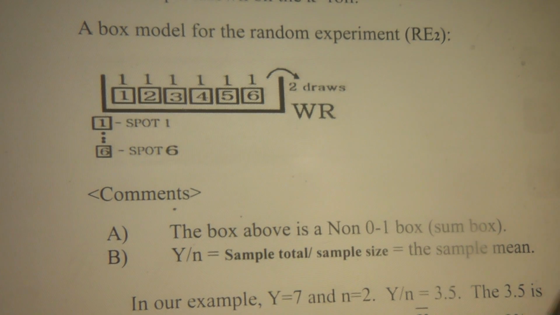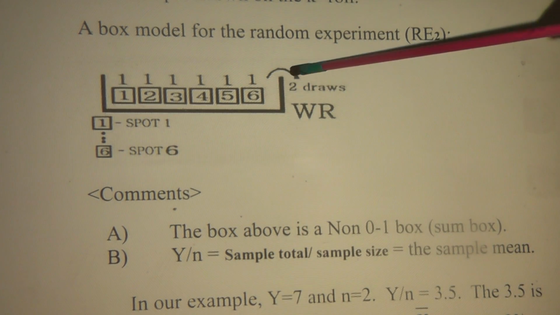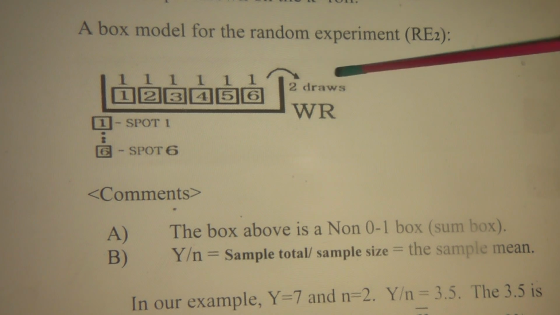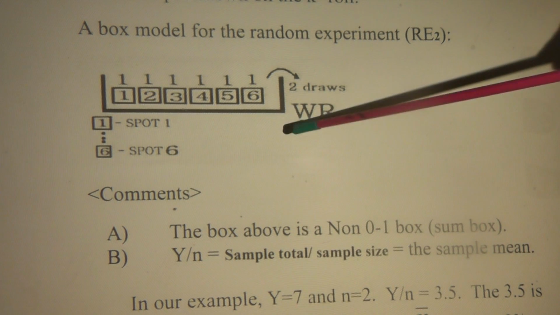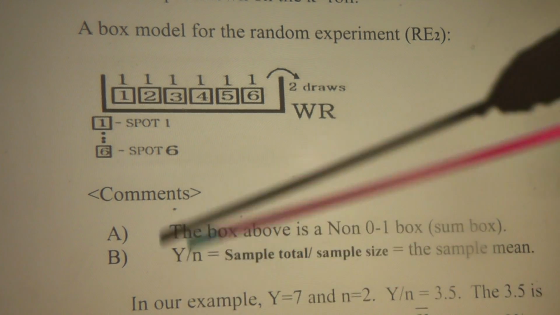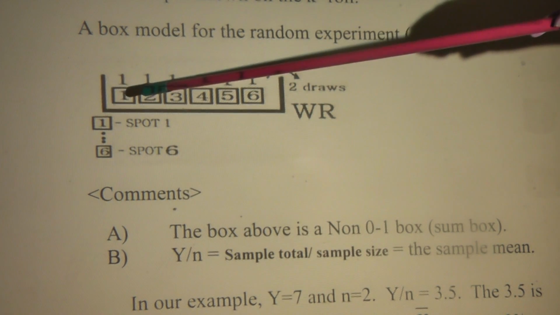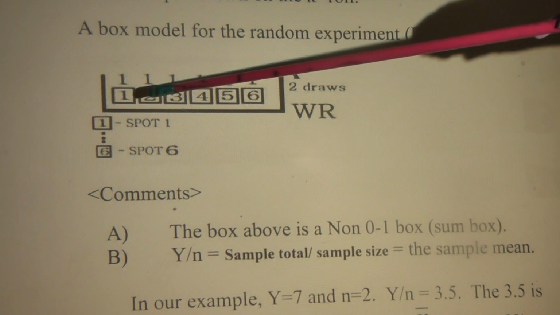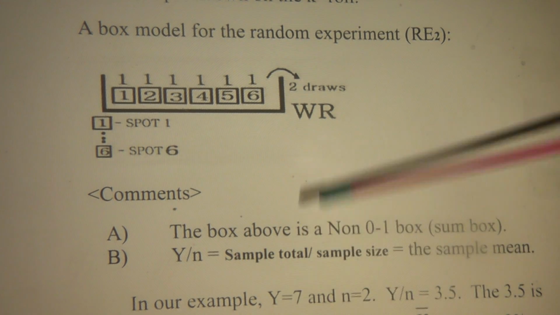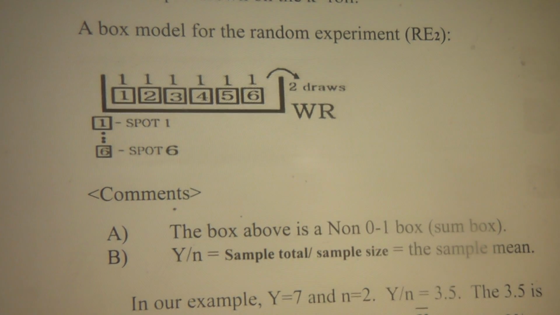And how many draws? We roll the die twice. So it's like we make 2 draws from the box. And this is again with replacement, okay, with replacement. Because on the first roll I see spot 1, second roll I can still see spot 1. So this one should be with replacement. Okay, let's look at the comments.